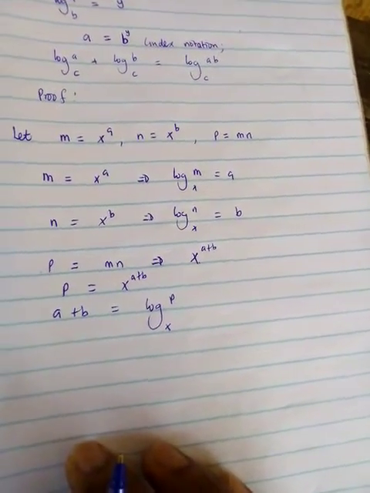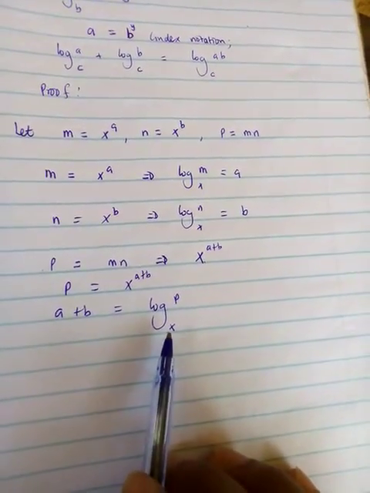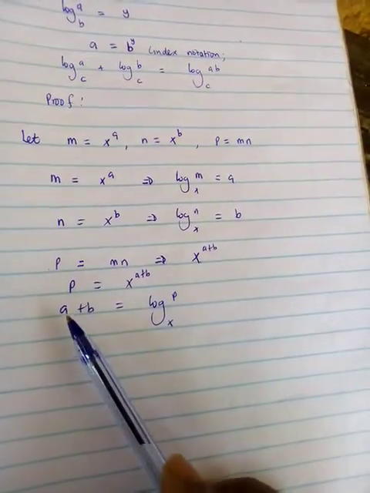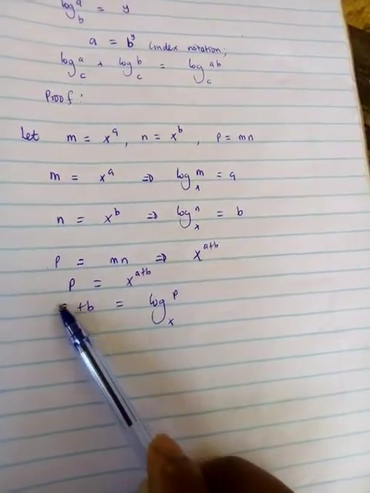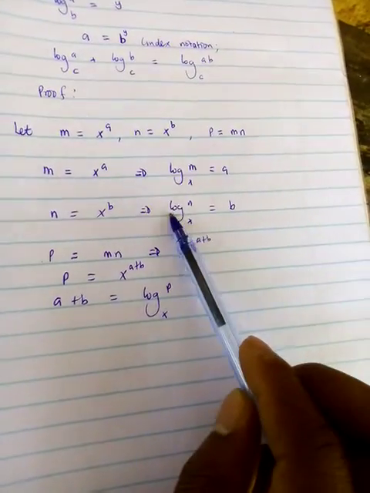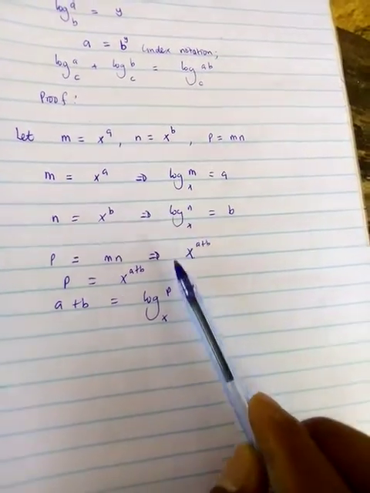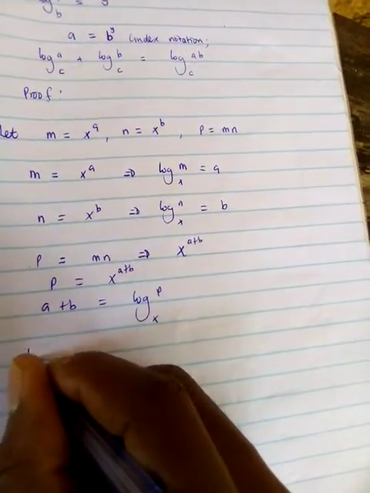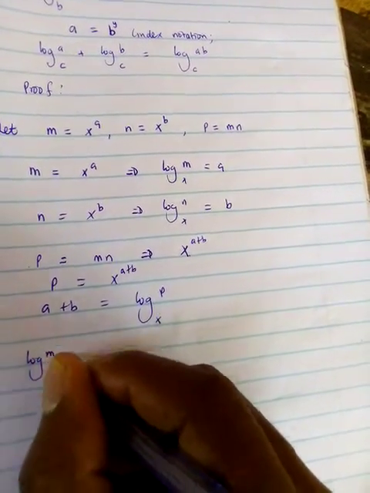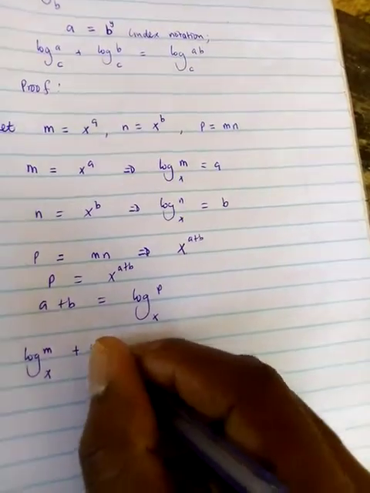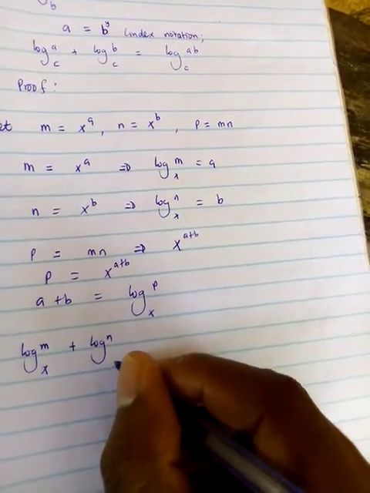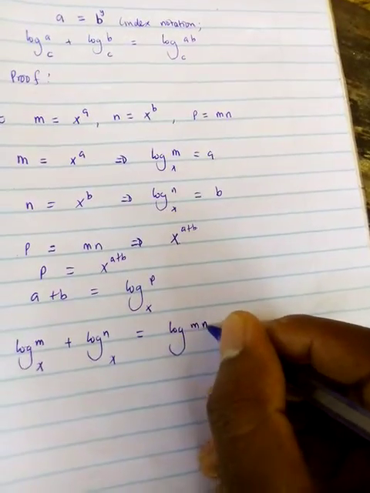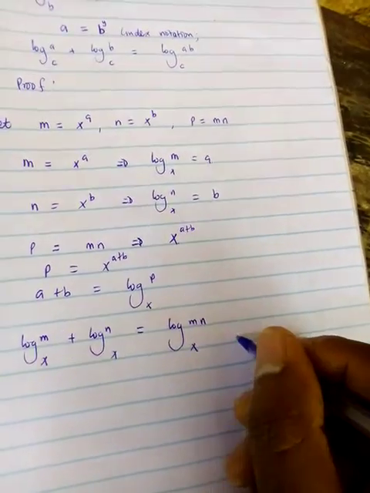Now what do I see here? I have a as this, b as this. But p is mn, so the log of m to base x plus the log of n to base x is equal to the log of mn to the same base x.